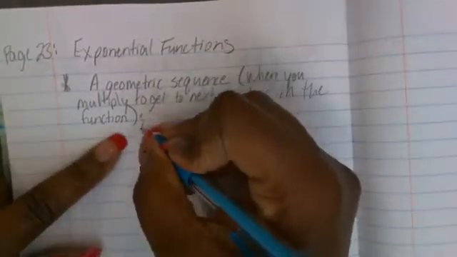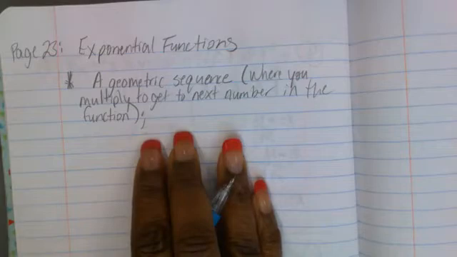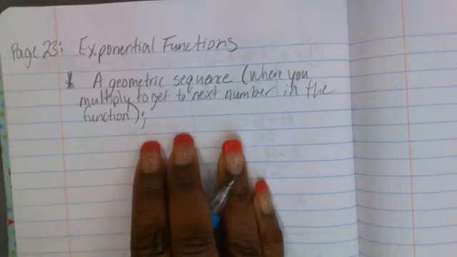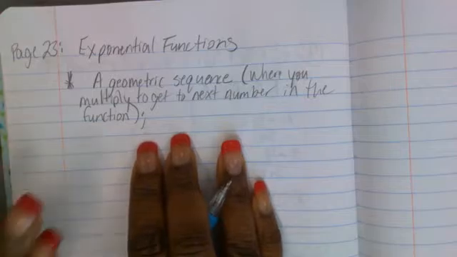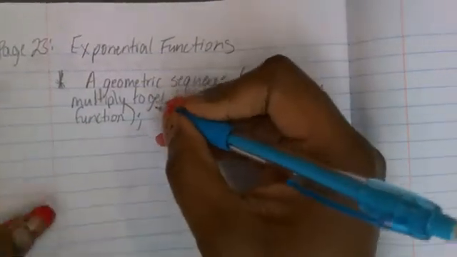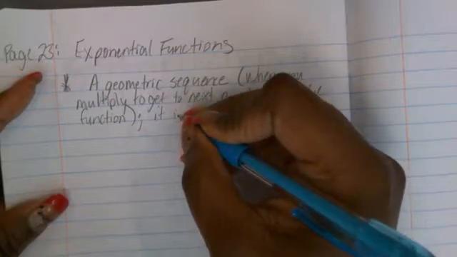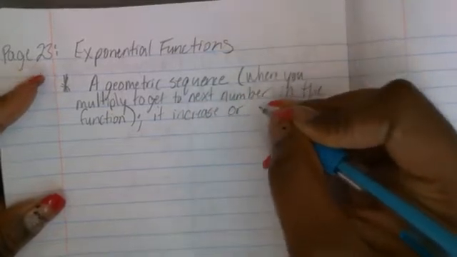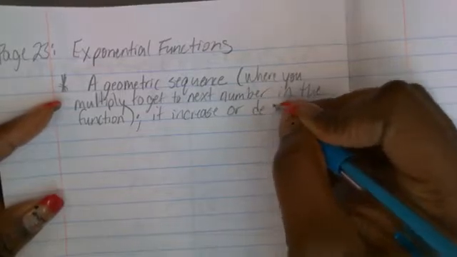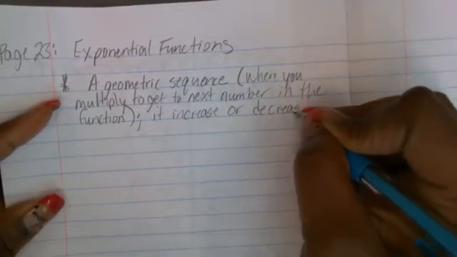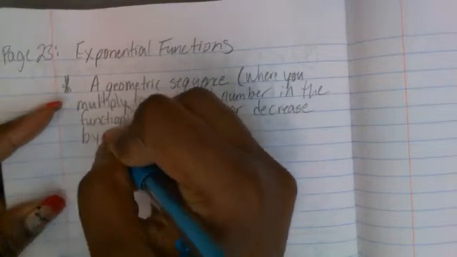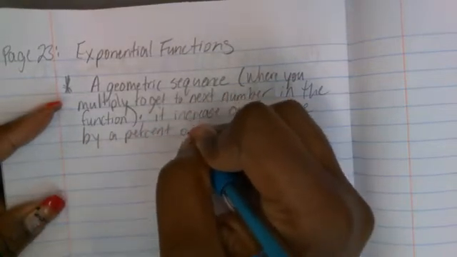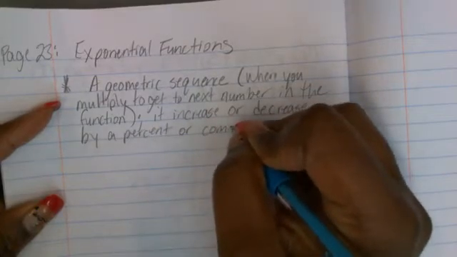So not only is an exponential function a geometric sequence, but it increases or decreases by a percent or common ratio.